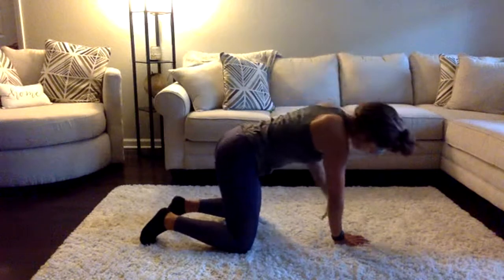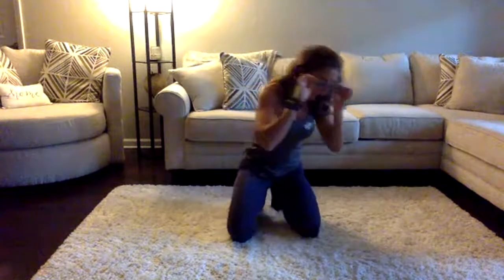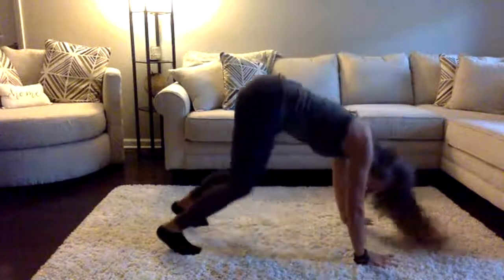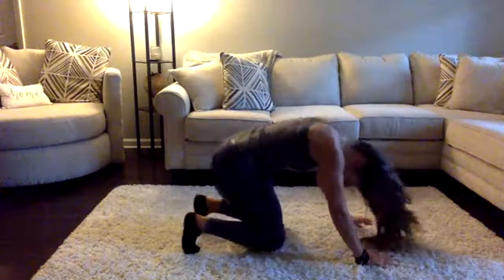Once you're done with your 5, we are coming into downward dog. So tuck your toes under and peel your hips up and come into a downward dog.